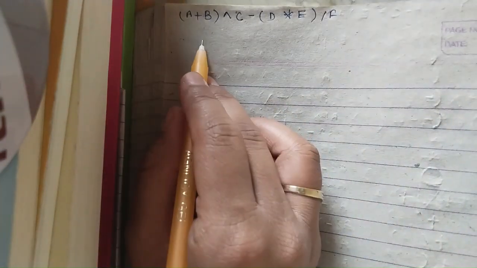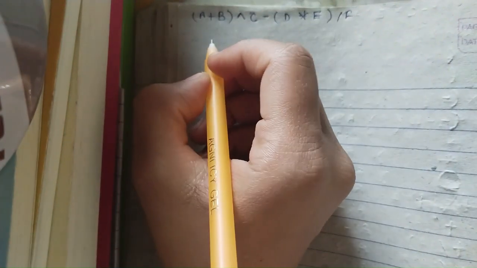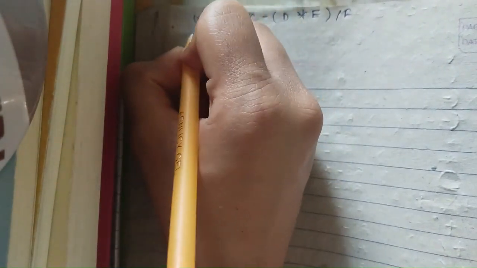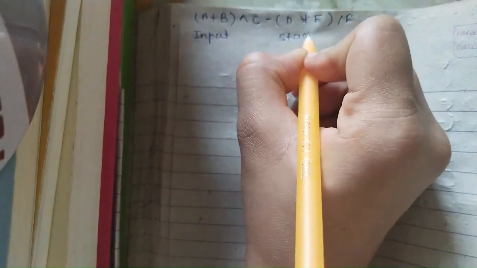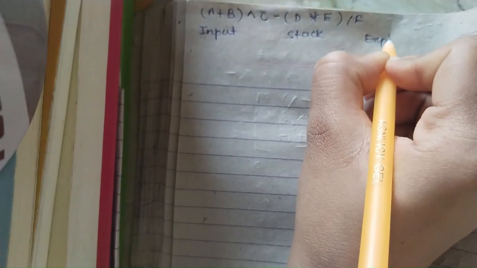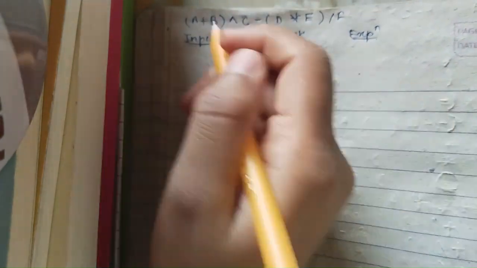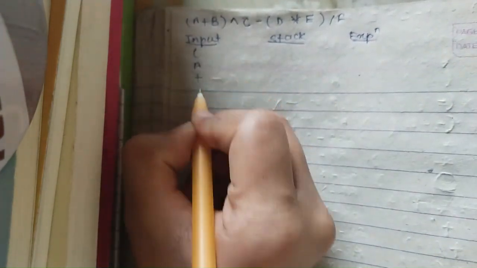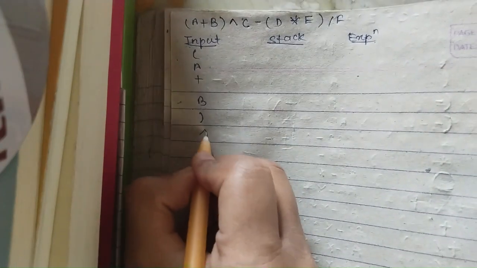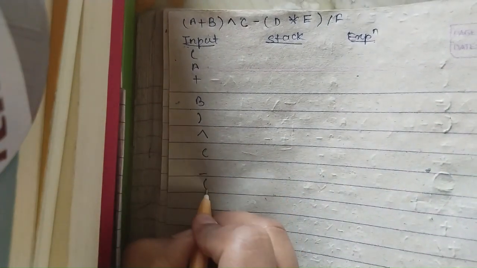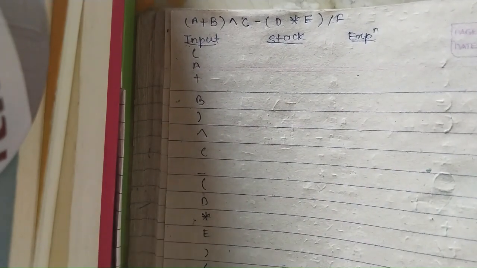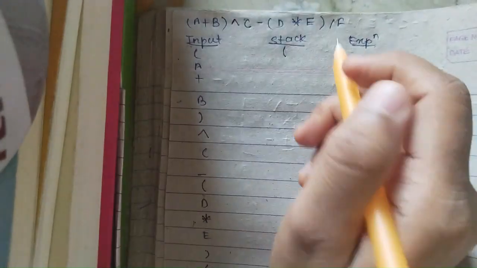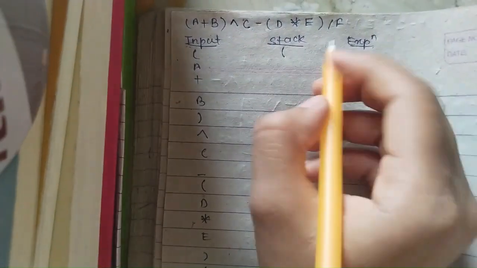Now we are going to solve one more question so that your concept becomes crystal clear, and we'll do this question a bit fast. So we are going to write input, then stack, and then expression. Now see, write this individually: A plus B, then exponential C minus this D into E, and then divided by F. So this is the bracket, it will be there in the stack. Now alphabet, it will be popped out into the expression.